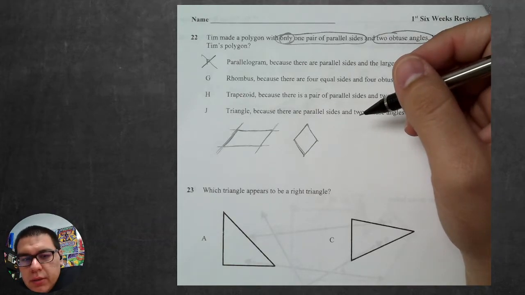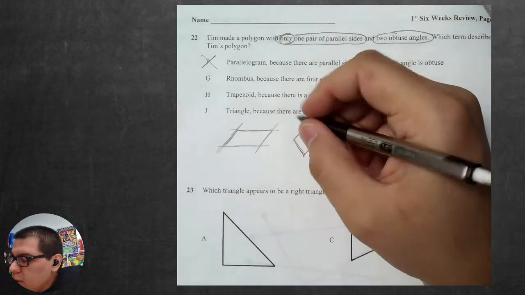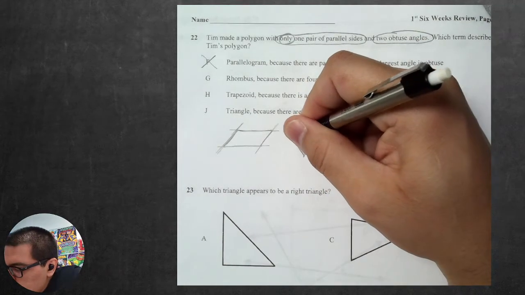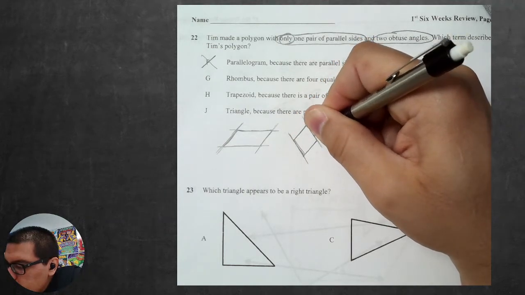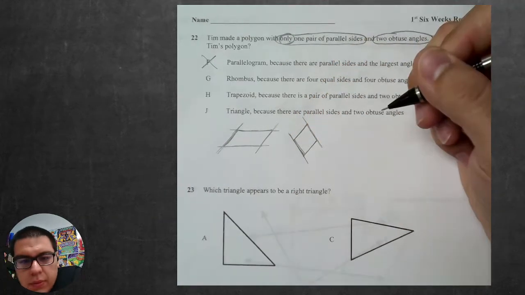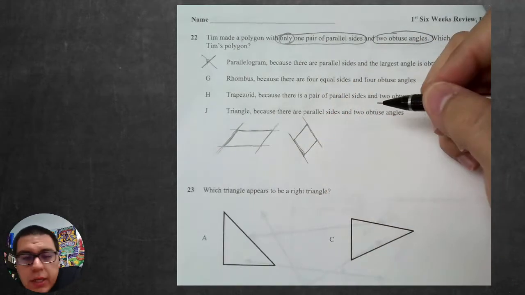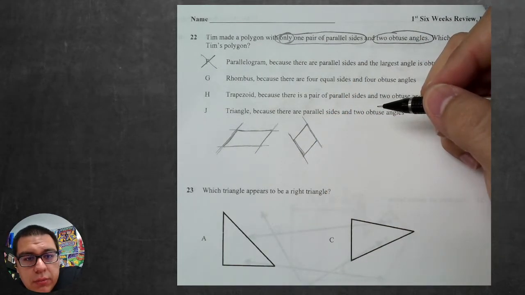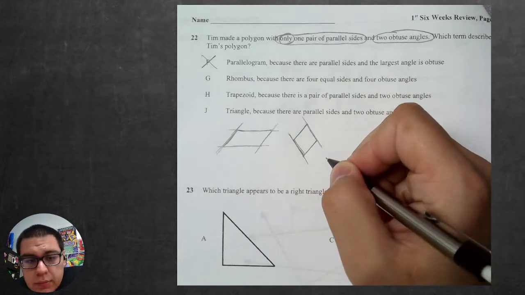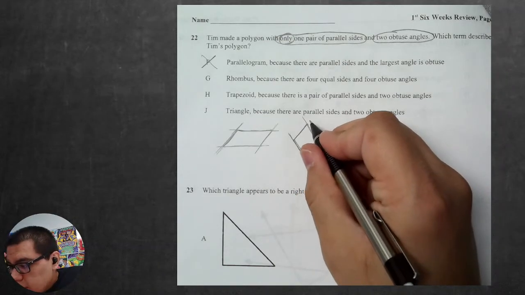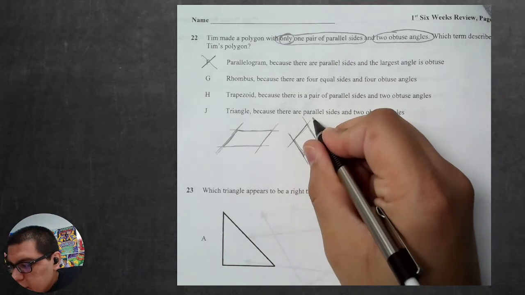It has some, right? So these two sides, this side and this side. If I kept drawing those lines, no matter how long I drew them, they'd never ever touch. So it's got one. But the other side does the same thing.